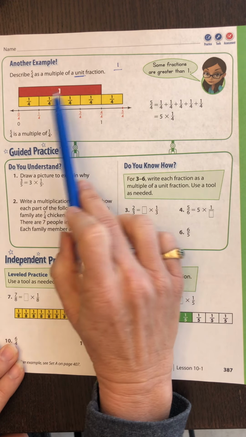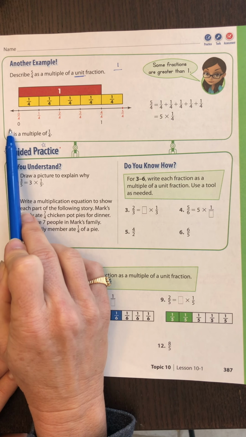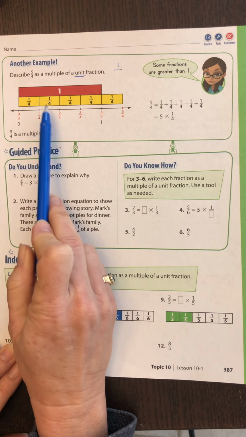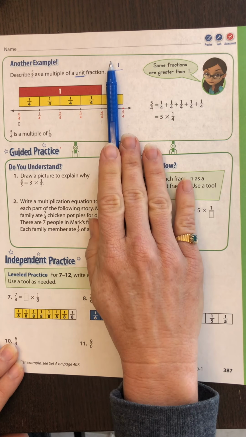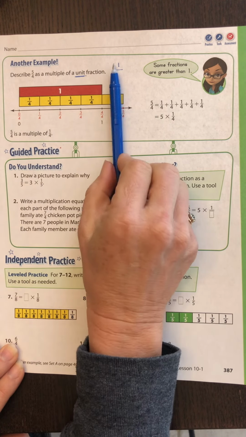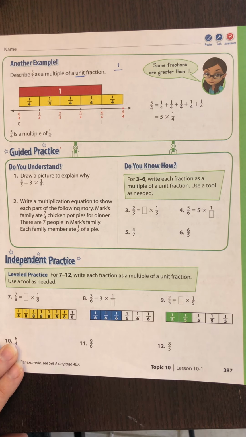This is just describing a fraction. 5/4 is greater than 1. When the numerator, or the number on top, is larger than the denominator, we've got something that's more than 1. Remember, 4/4, 1, 2, 3, 4 equals 1. Anytime the numerator and the denominator are the same number, you've got 1.